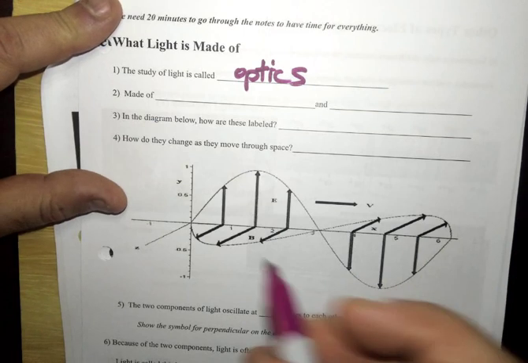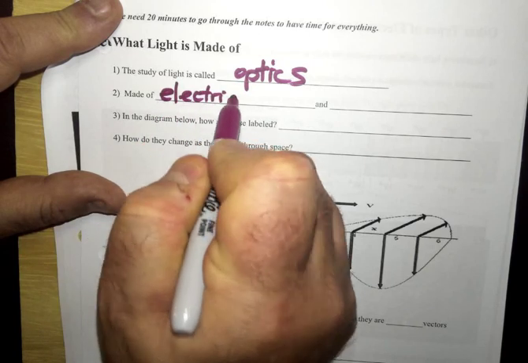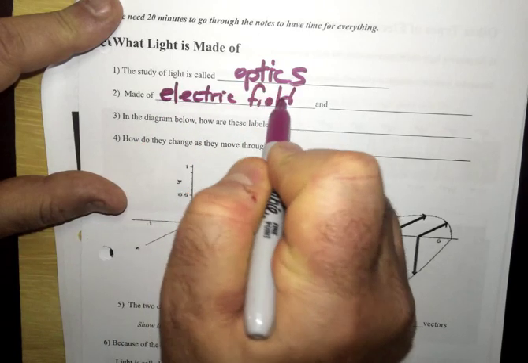Okay, light is made of electric fields and magnetic fields.